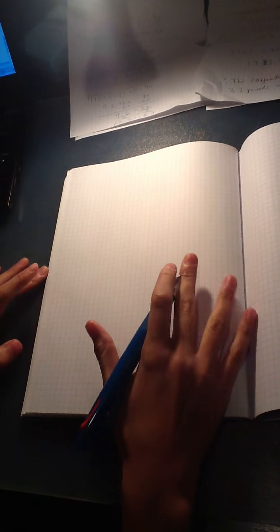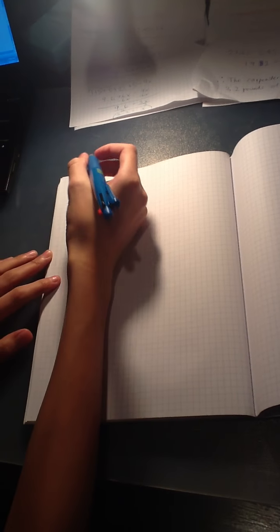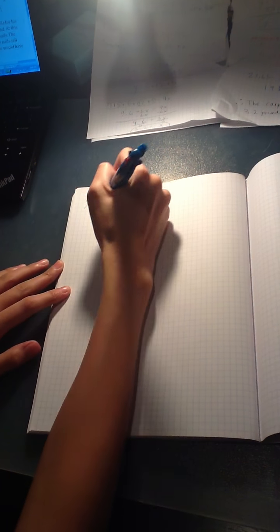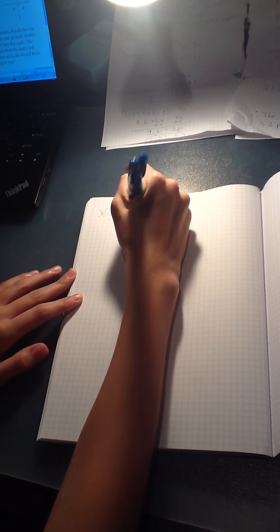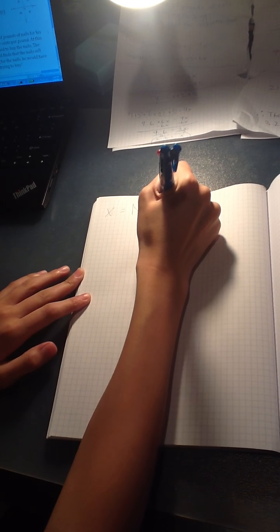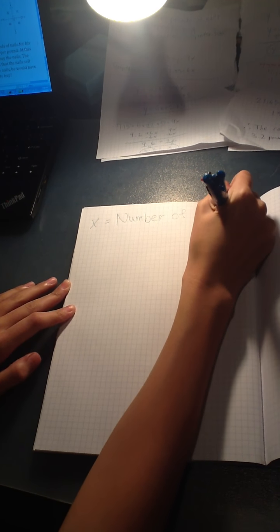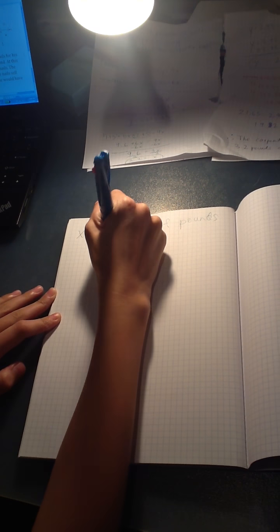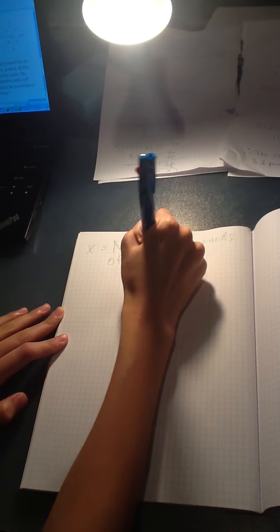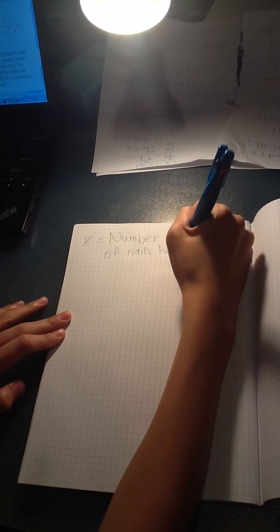So first, to solve this problem, we need to define what x and y equal. In this case, x equals the number of pounds of nails he is trying to buy.